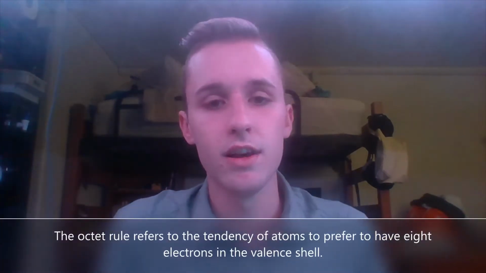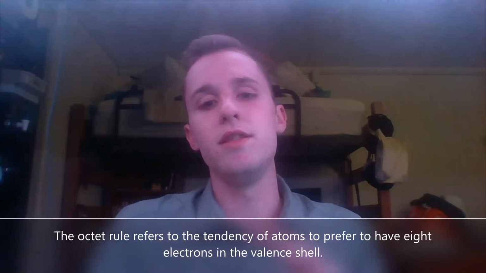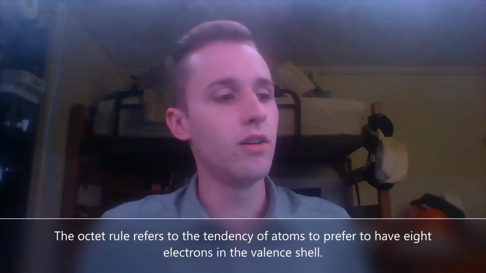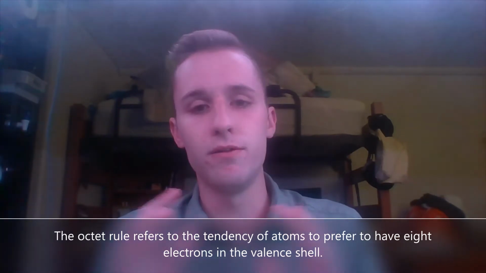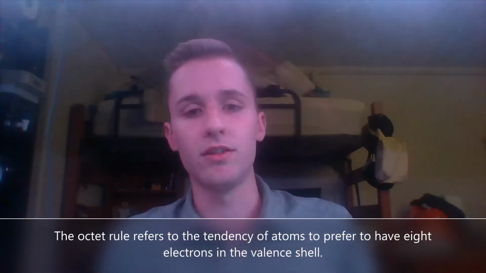Now, the octet rule states that we need to satisfy the outer valence electron shell of each atom and make it full, which in this case is going to be 8 electrons for oxygen and carbon. So to do this, we're going to bond these atoms together covalently, so it shares the electrons between them. So the carbon will bond to the oxygen and the other oxygen.